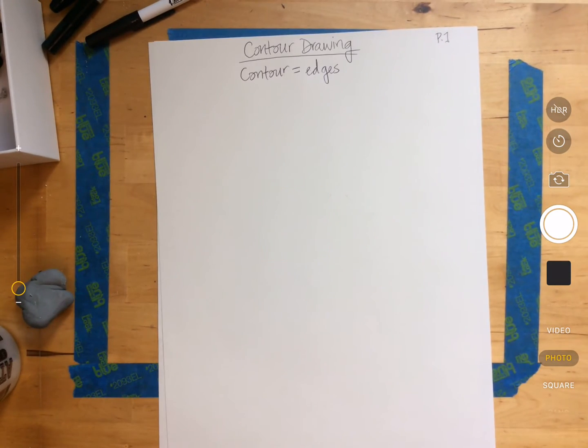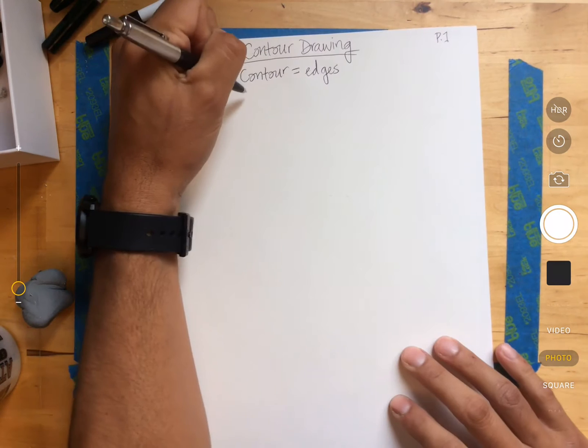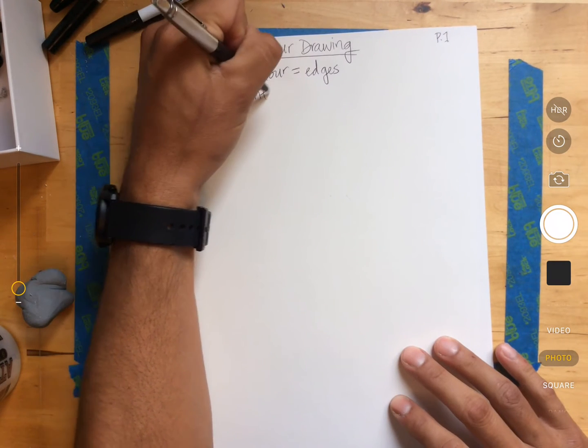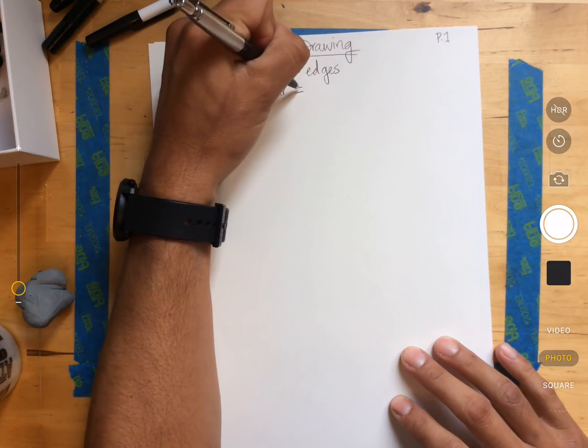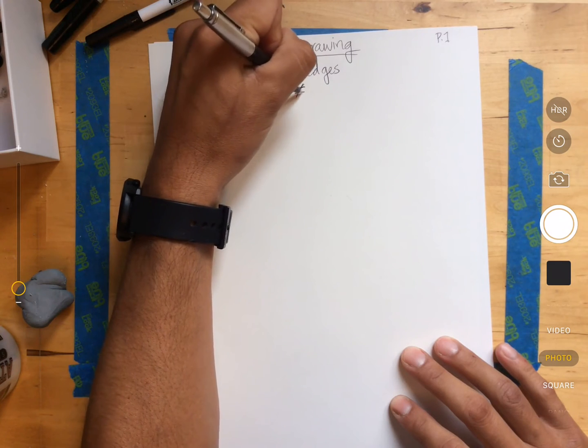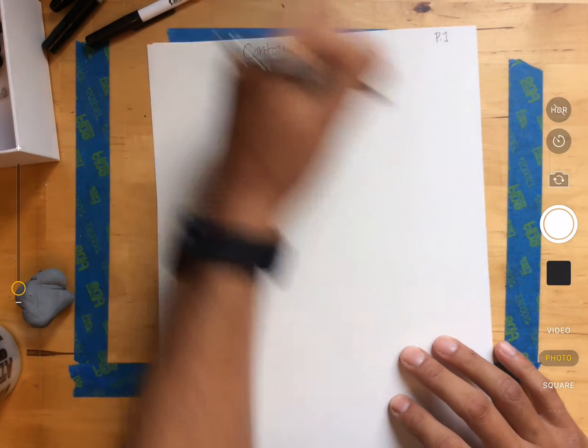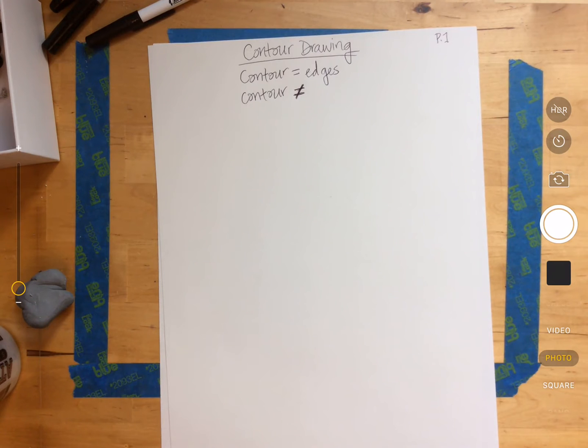Contour equals edges. Okay? What did I say it does not equal? I'm pretty sure I made it a point to say that. Close.